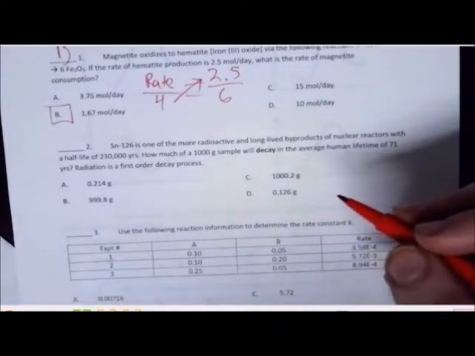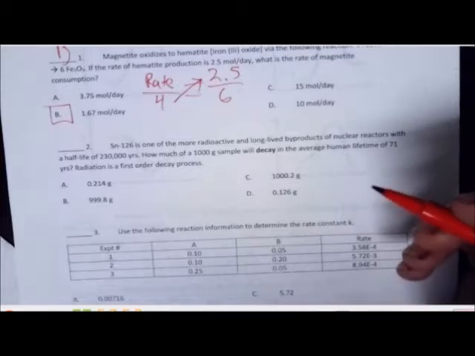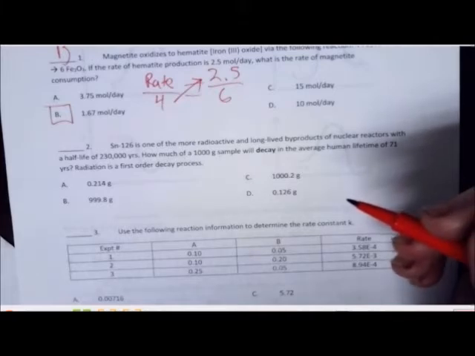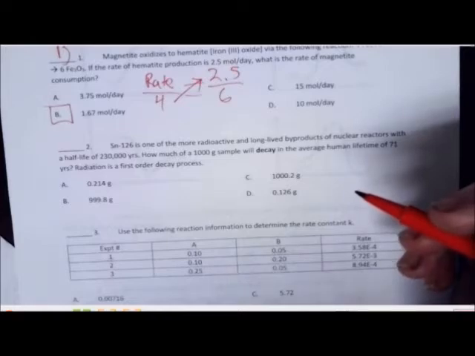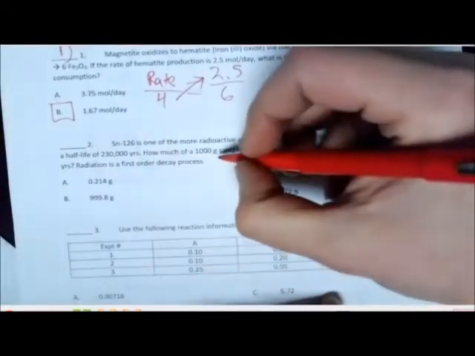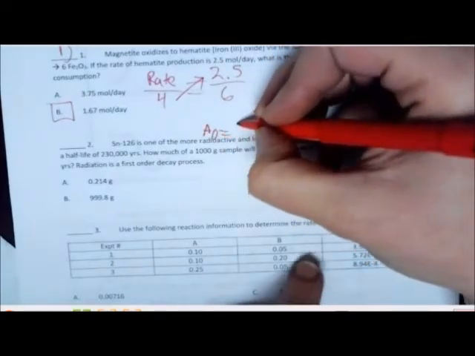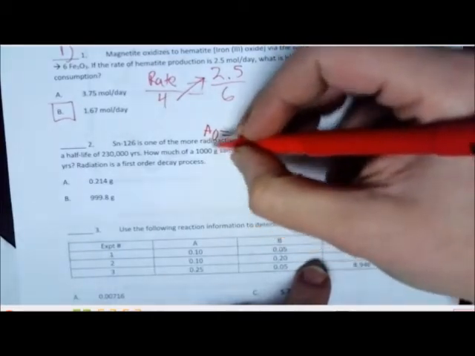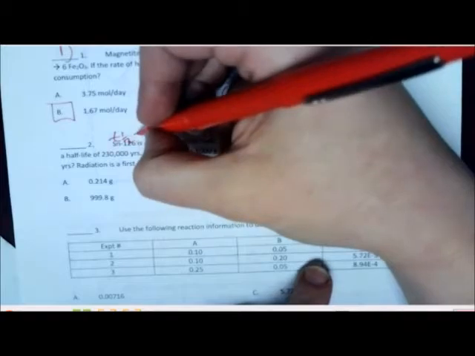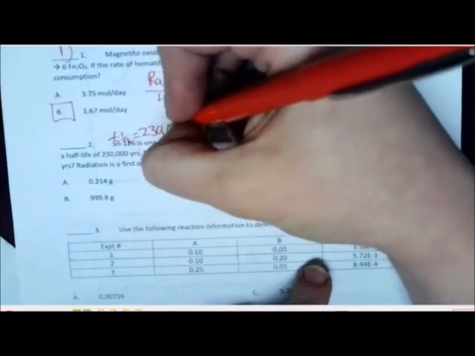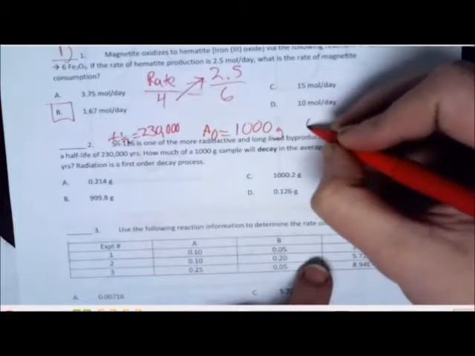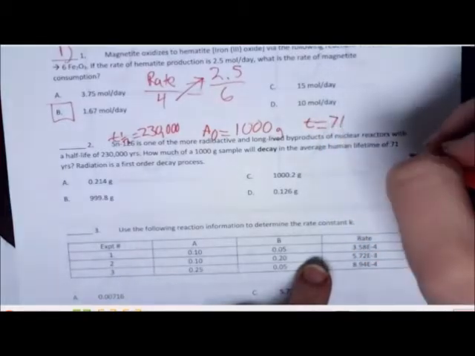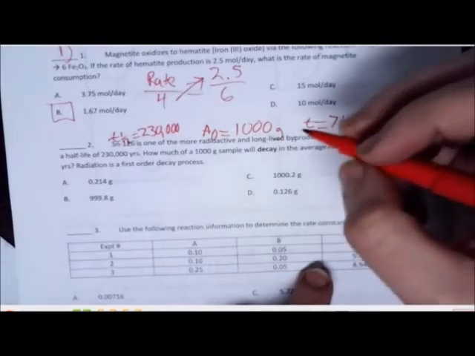Tin 126 is one of the most radioactive among the byproducts of nuclear reactors, with a half-life of 230,000 years. How much of a 1,000-gram sample will decay in the average human lifetime of 71 years? So we have A sub 0 is defined as 1,000 grams, T1/2 is 230,000, and T is 71. Since they're both years, that's fine. You don't have to do anything else there.